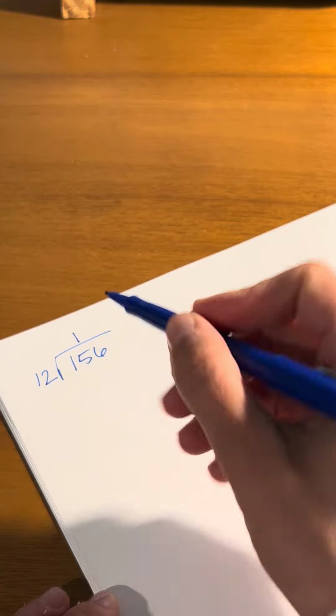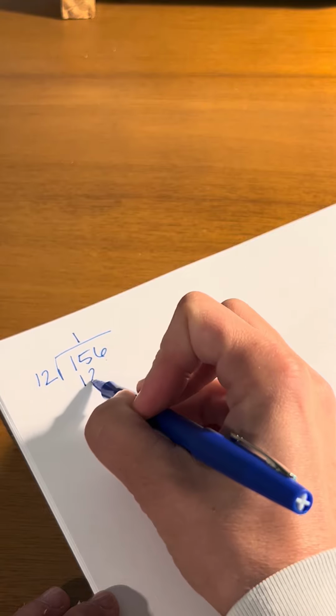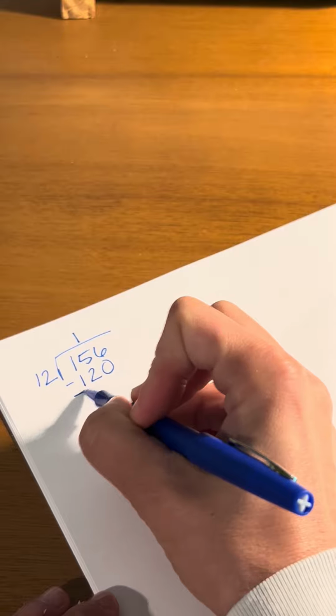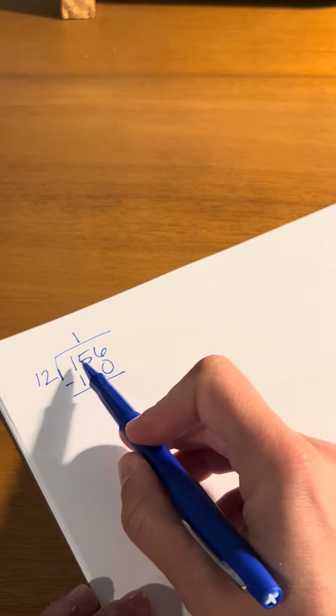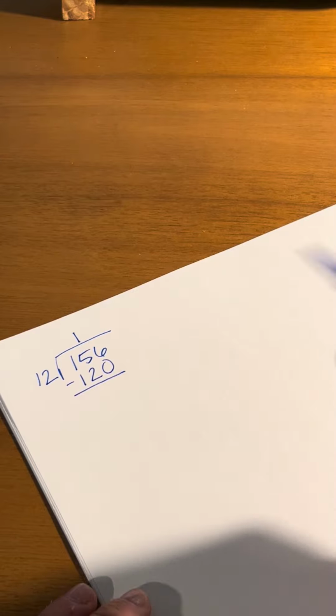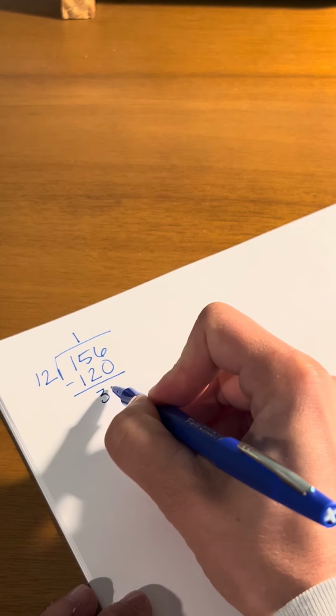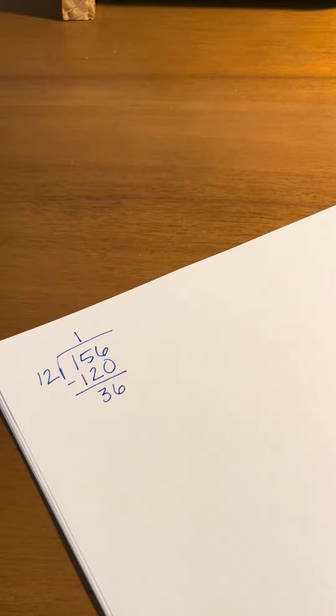So if I give each group 10, then that's 120 of my items. So this subtraction here is saying, okay, I gave each of my 12 groups 10 things, which is 120 out of my 156 items to distribute, leaving me with 36 items left.